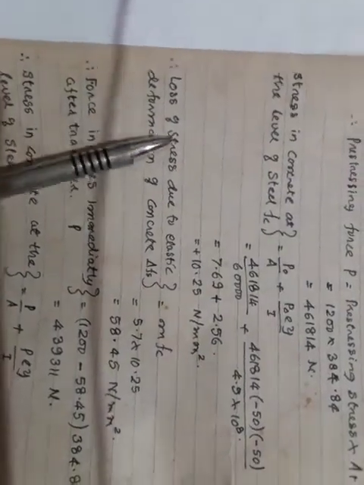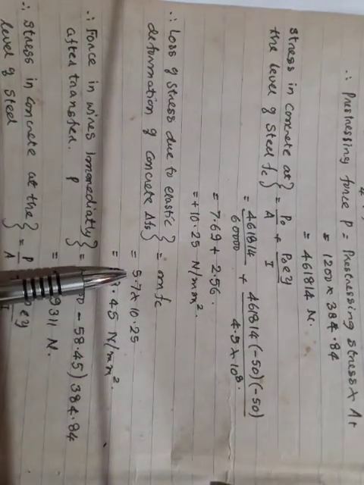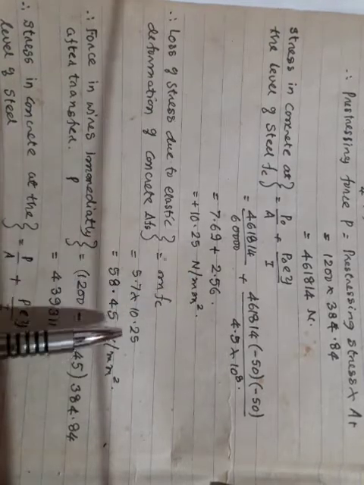Now we shall try to calculate the loss of stress due to elastic deformation. Elastic deformation loss is given by m times Fc. The m value you know, and the Fc value you have just calculated. So it will give me the loss.